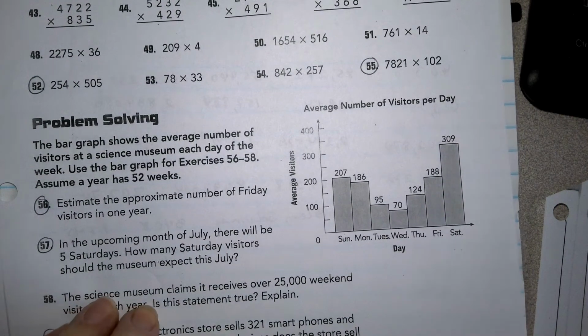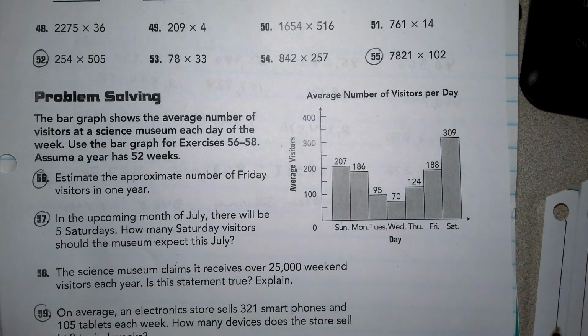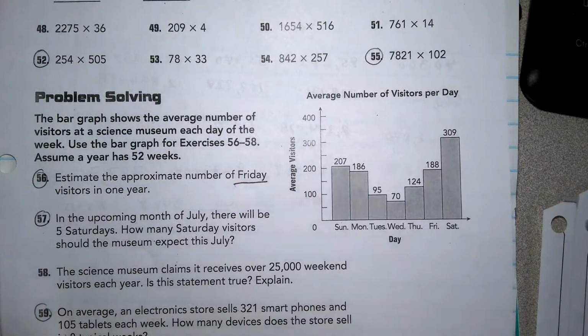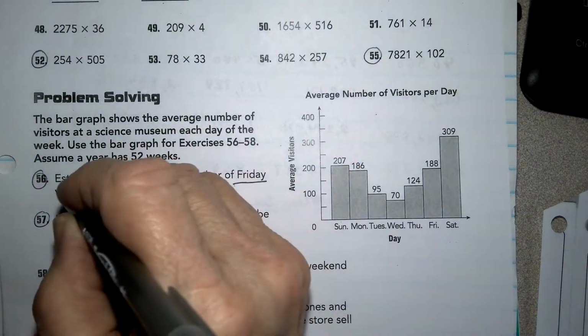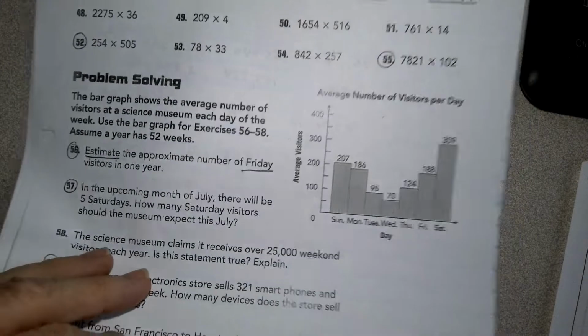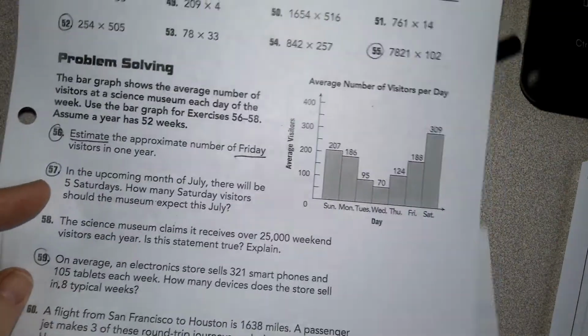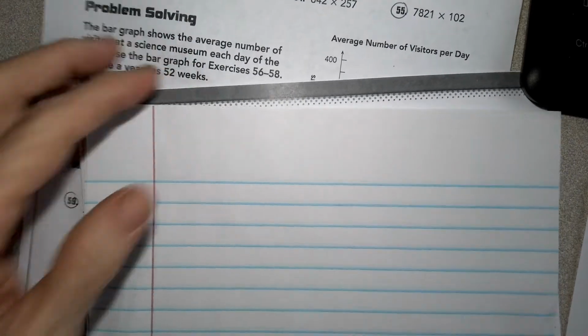Who knows what the first thing we need to look at is? The question is asking what? Thank you, the Friday visitors. And also the other important word is estimate. If it says estimate, do I have to find the actual number? Yes, no, maybe? No. So we're going to go ahead and put that for number 56.